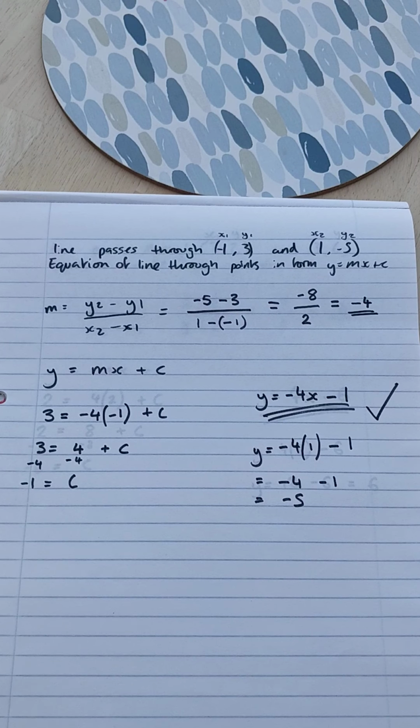Okay, so hopefully that sheds a bit more light on it, and you can have a go and you can see the steps that you need to follow. Okay, good luck.